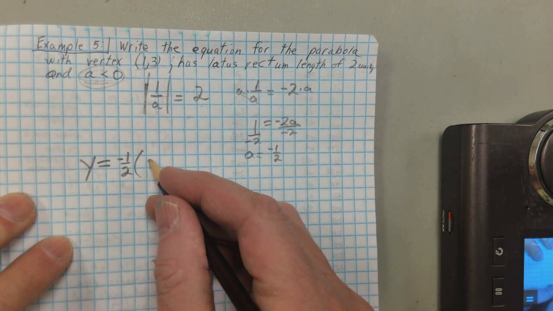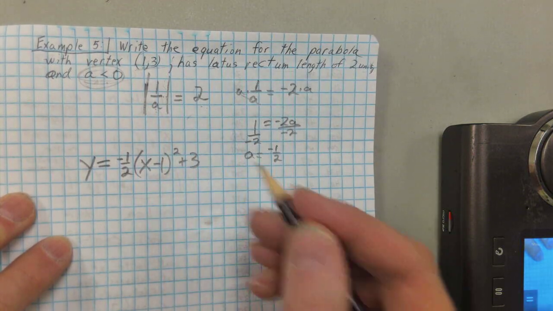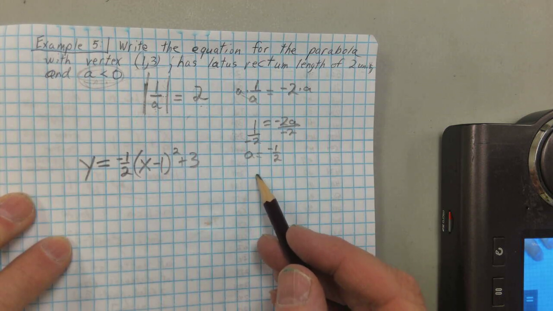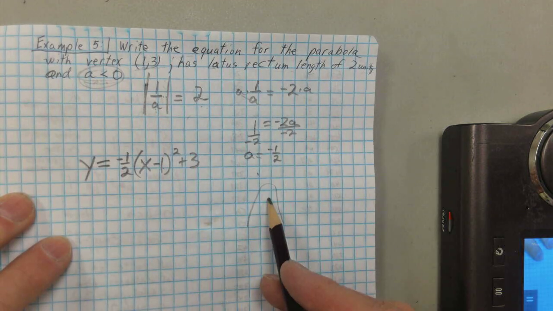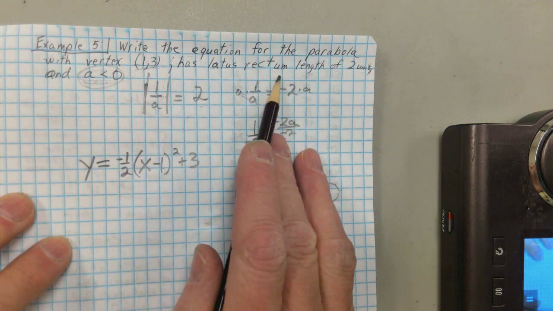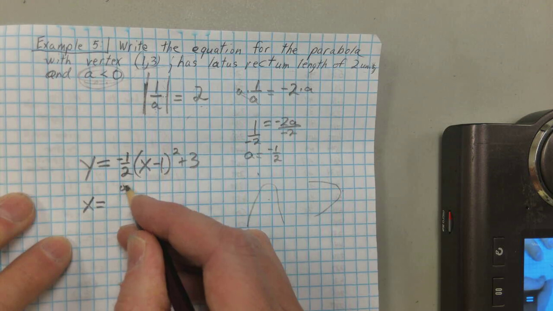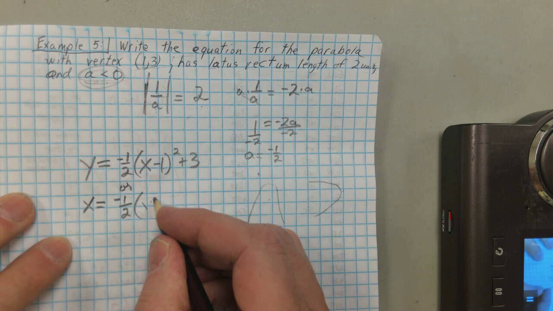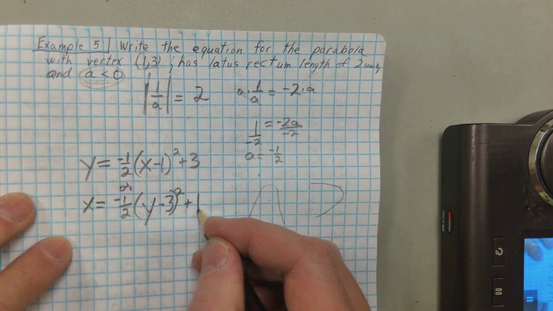It could be y equals -1/2 times x minus 1 squared plus 3. Okay? What I don't know is, are we going like this, which is what this one would do, or are we going like this? I don't know that I have that information in this problem. So I'm going to write both cases down. X is -1/2 times y minus 3 squared plus 1.